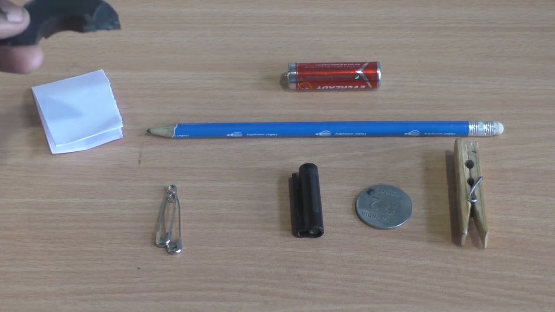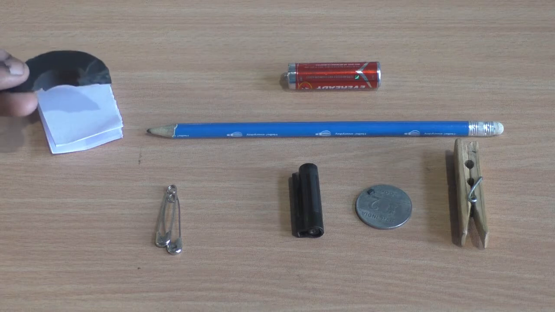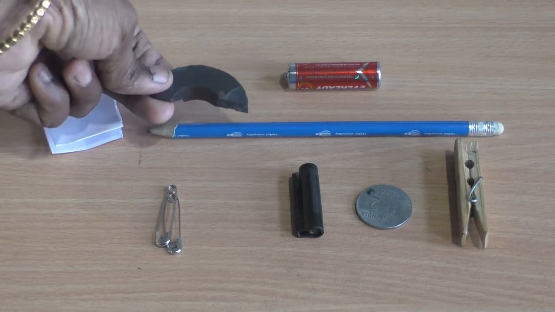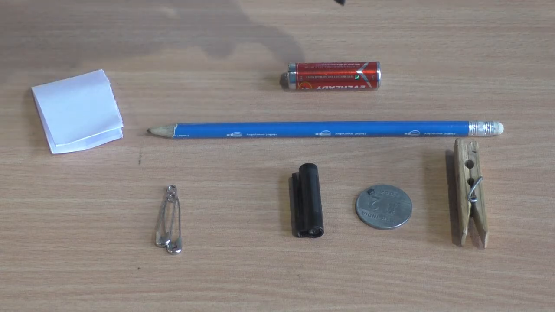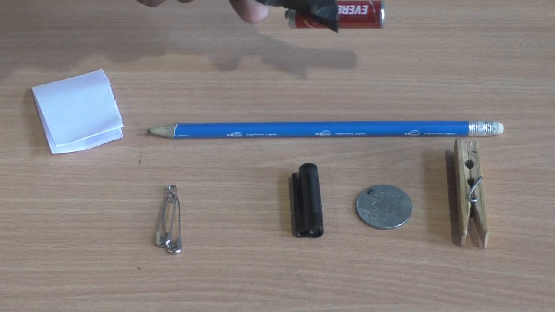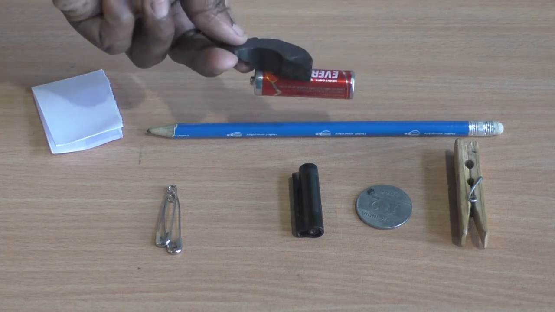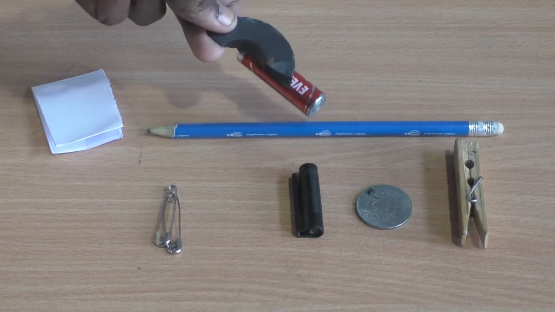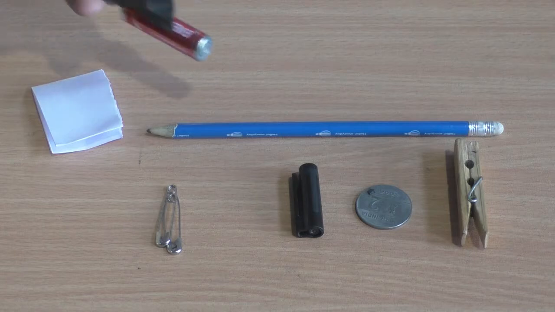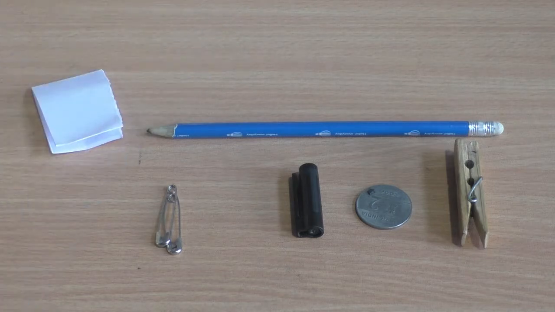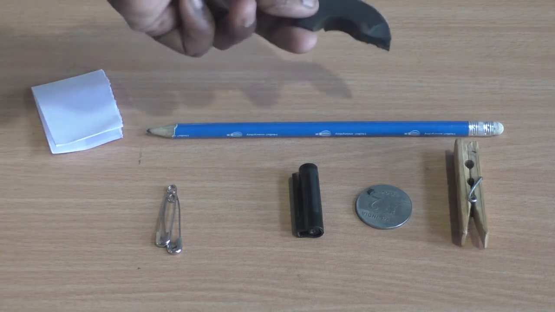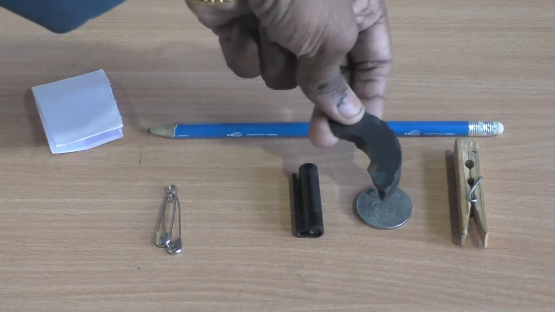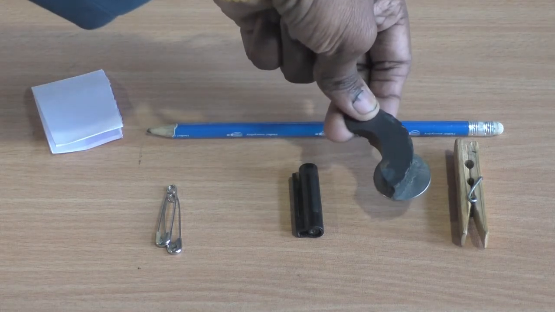Now I am showing this magnet above the paper, no reaction, above the pencil, no reaction, and then see how it's getting attracted. Let us try with the next, the wooden clip, no. Coin?